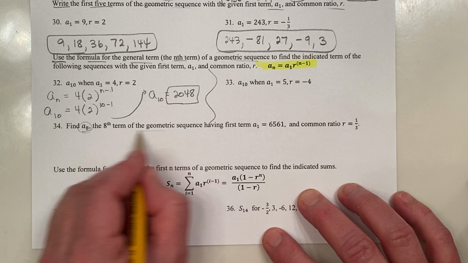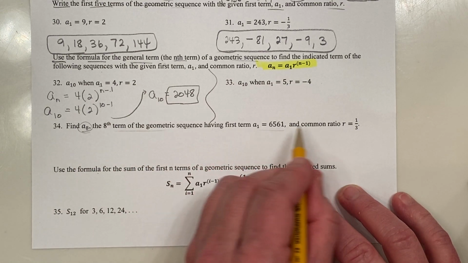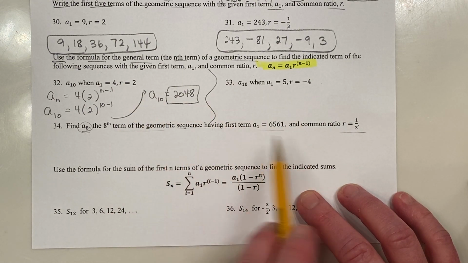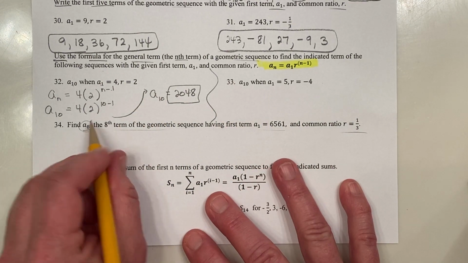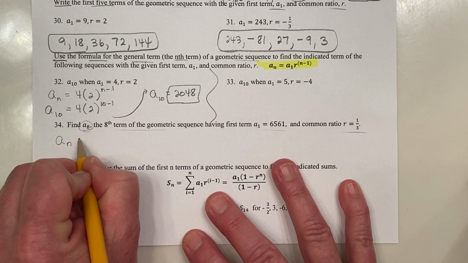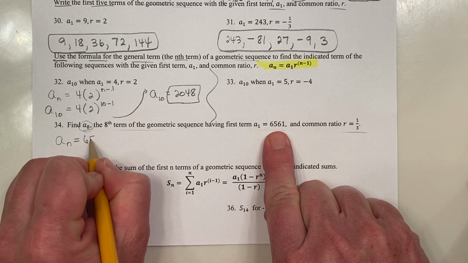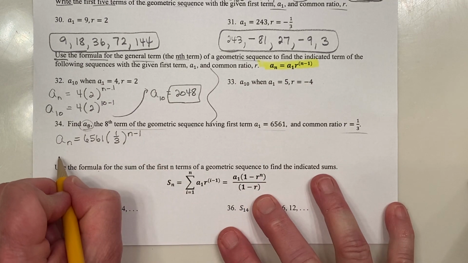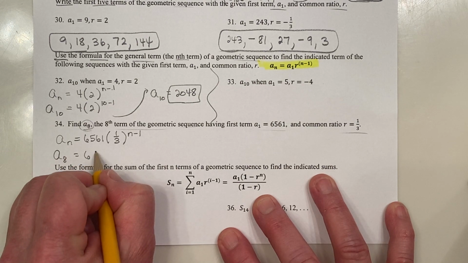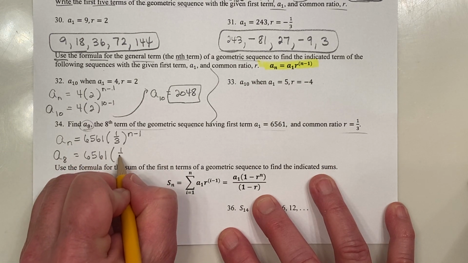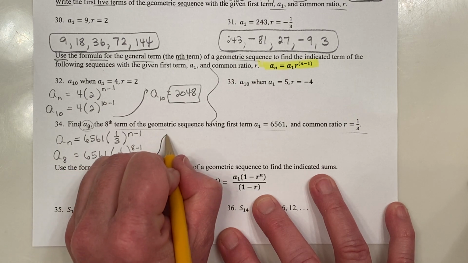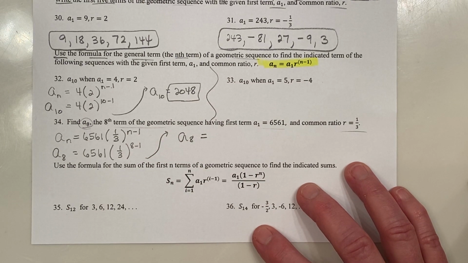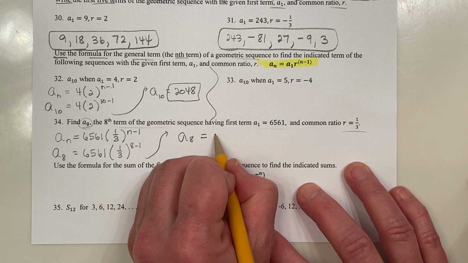Find the 8th term of a geometric sequence having this first term and that common ratio a third. That's the same thing we did up here. It's just not telling me to use a formula. So if I'm going to find the 8th term, I've got to, first of all, create the formula. 65, 61, common ratio 1/3, and then to the n minus 1. And that actually turns out to be a really nice little number. It's 3.